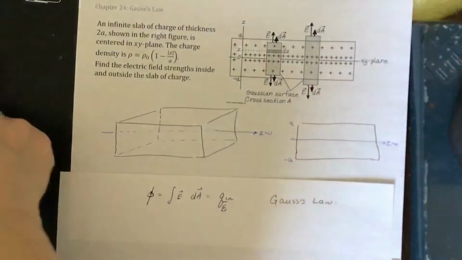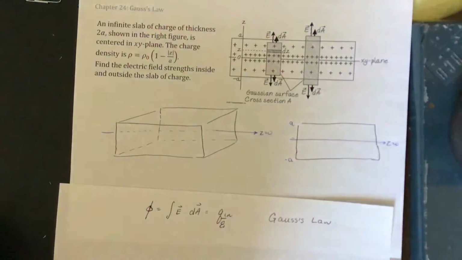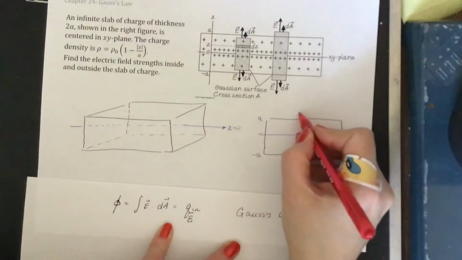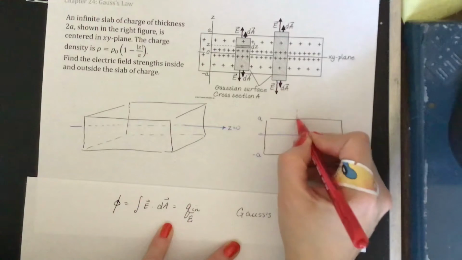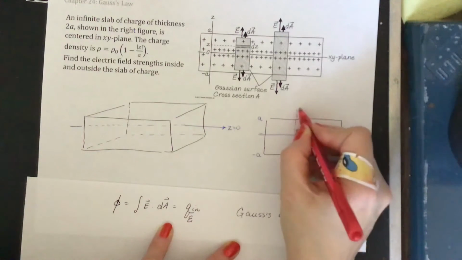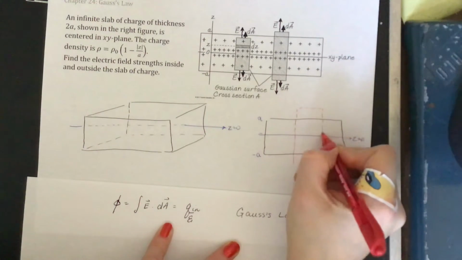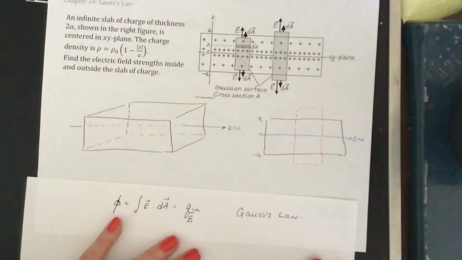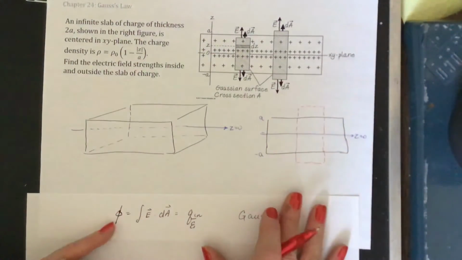I'm going to draw the 2D one first, and then I'll add on the 3D one afterwards. So an edge-on view of our Gaussian surface would be in the plane and out of the plane. So there's a picture of what our Gaussian surface looks like edge-on. I'll give it a shot in 3 dimensions.